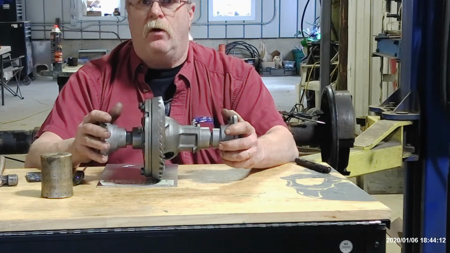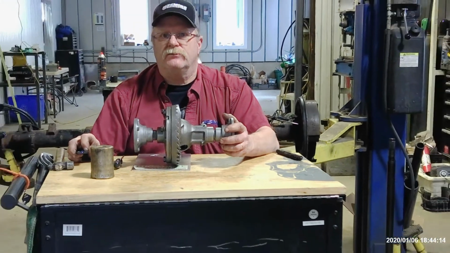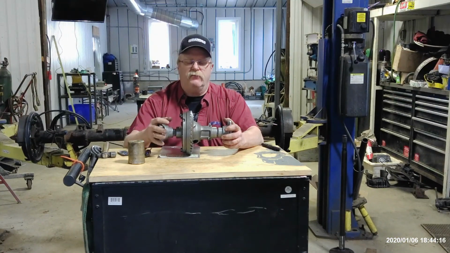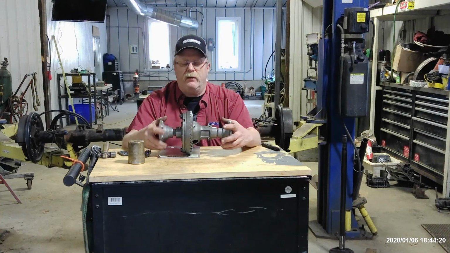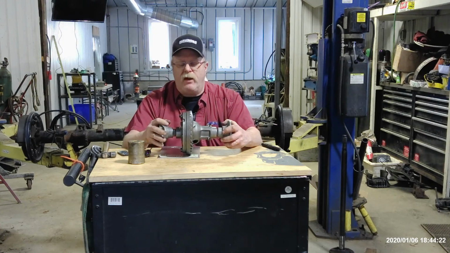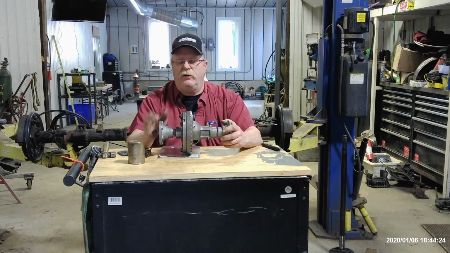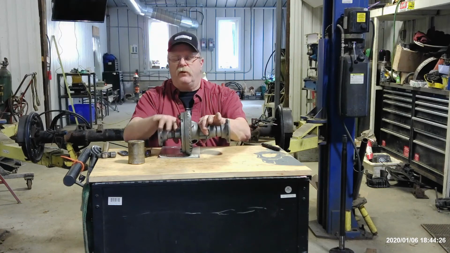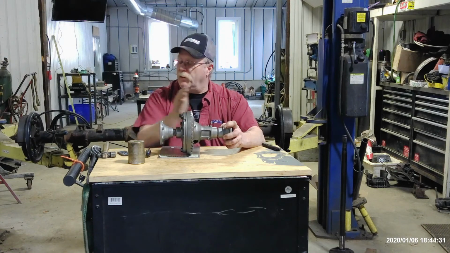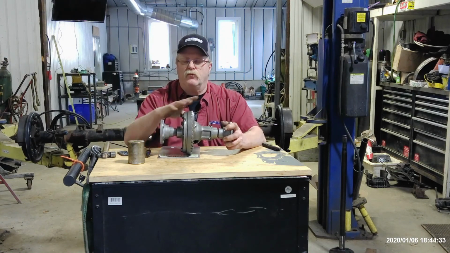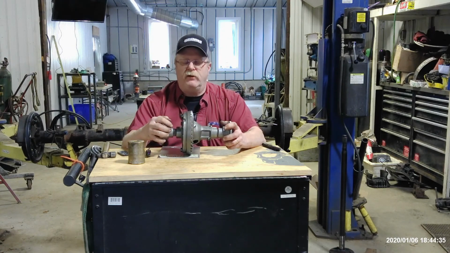So hopefully you've enjoyed this little segment of differentials and have learned something about them and the components that are in them and how they operate and what the spider gear is, what the side carrier gear is, what the differential carrier is that we have in here, and the ring gear and the pinion to control the speed at which we're going to turn.